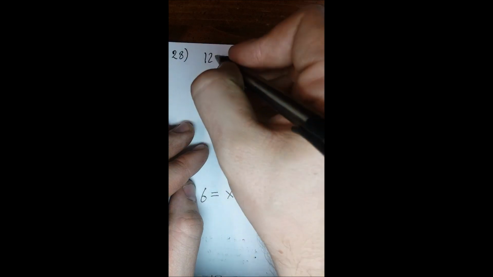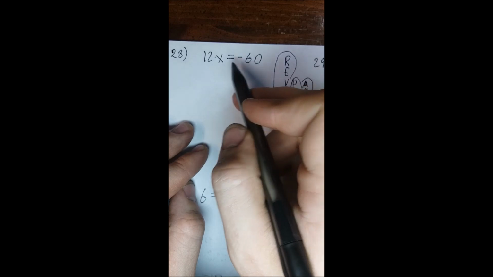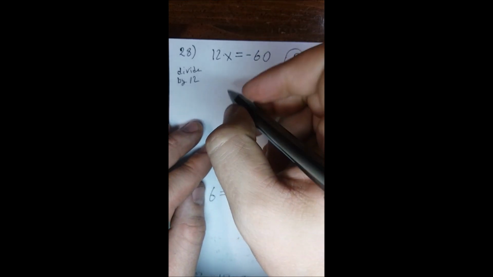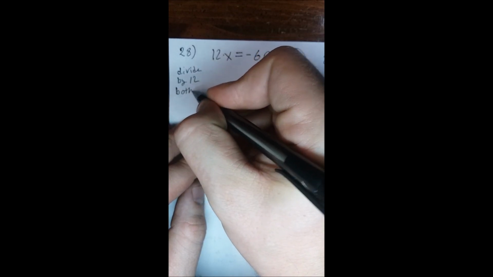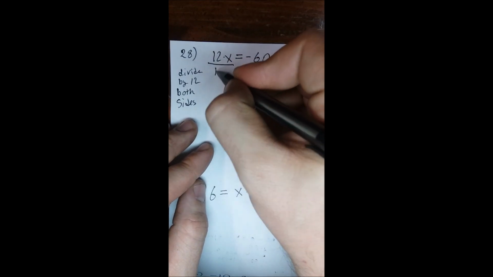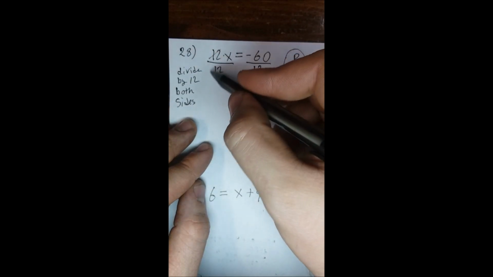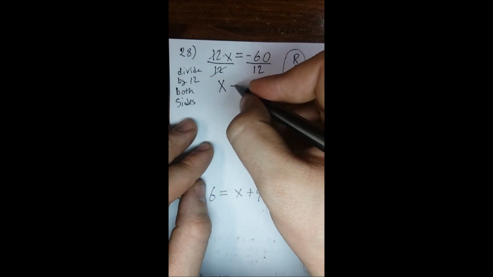So what I mean is this. Number 28, 12 times x equals negative 60. So if you multiplied x by 12, to undo it, you've got to divide by 12. And we're not going to divide just one side. We got to divide by 12 both sides to make it equal, to make it the same. So if you divide the left side by 12, you got to divide the right side also by 12, by the same number. So 12 divided by 12, they cancel out. That is why we're doing it, leaving x by itself, isolated.